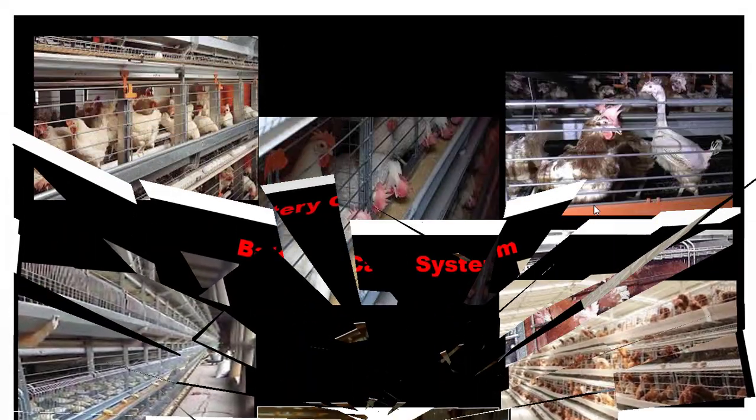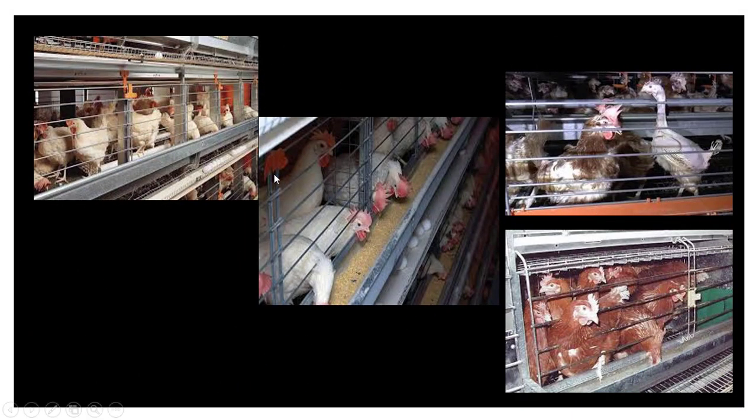So this is also the one for broilers. You can see, so you can actually raise any birds at all in battery cage, the same way as the deep litter. You can use it for any bird. So you can see the broiler eggs. These ones are the parent stock of broilers.